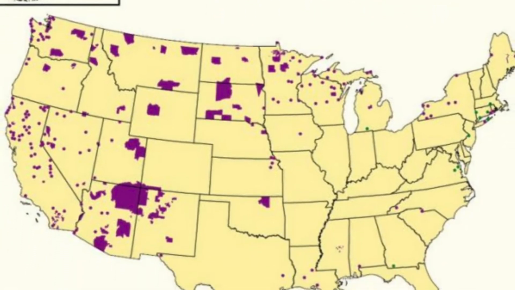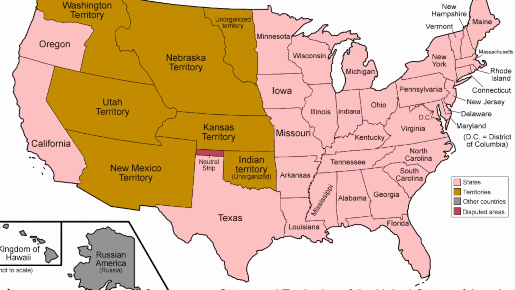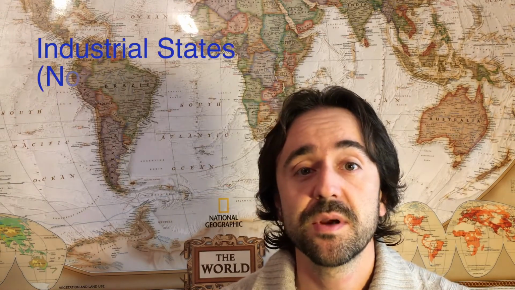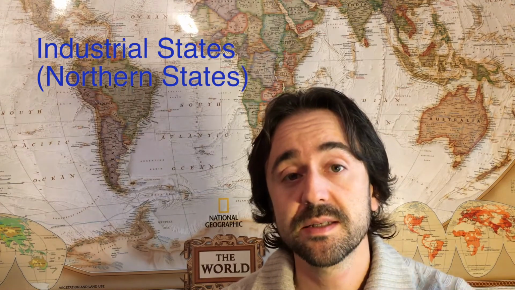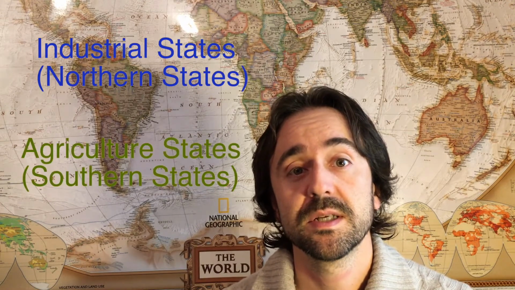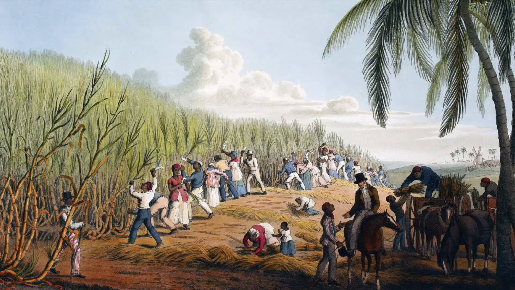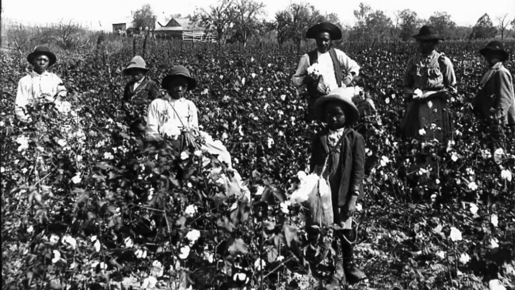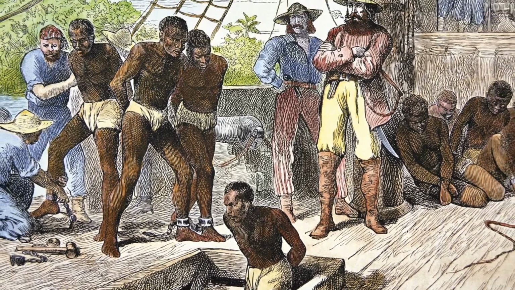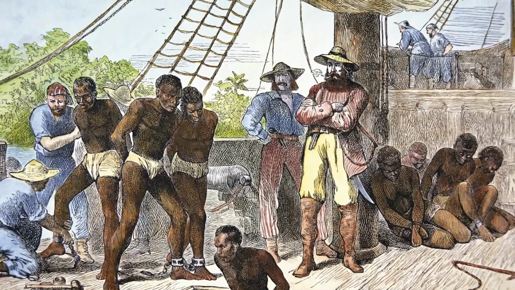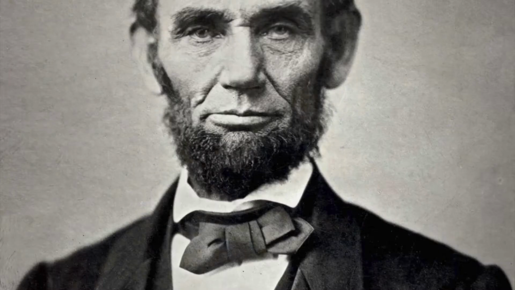By 1860, the United States were formed by 34 states. The states of the United States of North America were divided into two types: industrial and trading states, northern states, and agriculture states, the southern states. The southern states, specialized in agriculture activities, were based on large plantations, worked by a large workforce of black people who arrived to America as slaves from Africa, or descendants of African slaves.